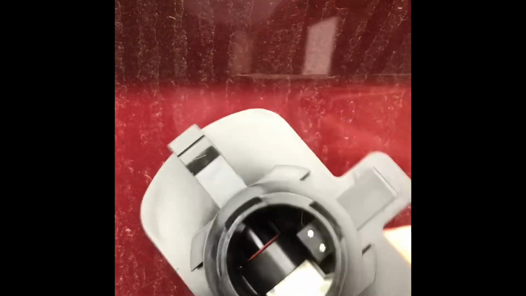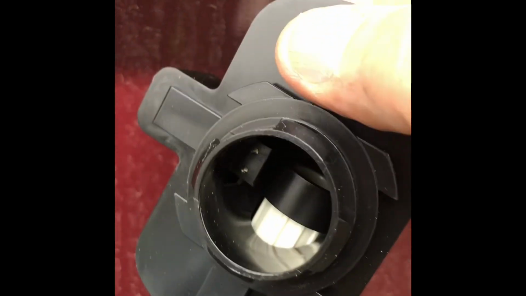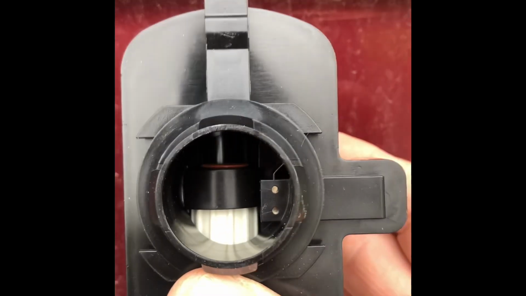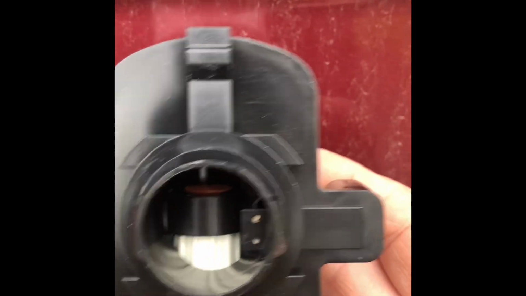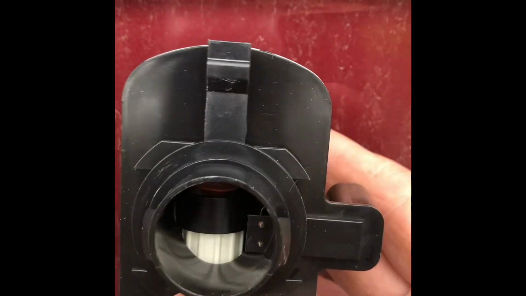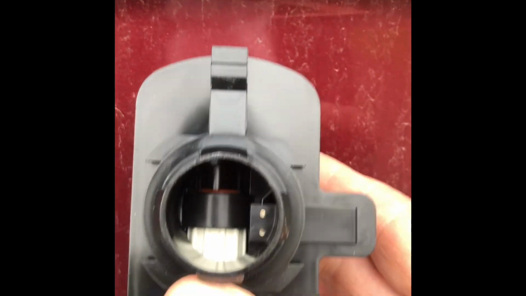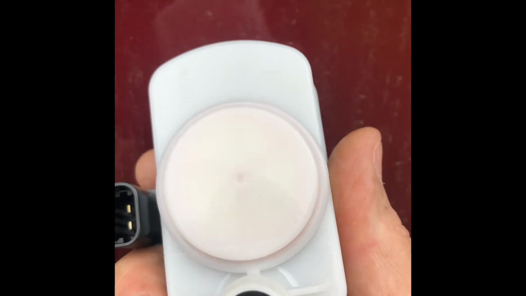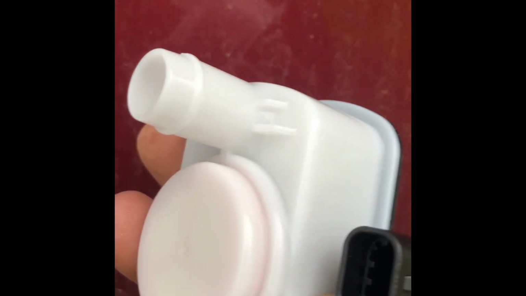So it just has this weight in there, that's all it does. It turns on and it turns off. And this indicates that there's vacuum in the system at a certain level. And it also acts as the vent for the evap system. I'll go into this a little bit more in detail at the end here. But let's get this mounted up.